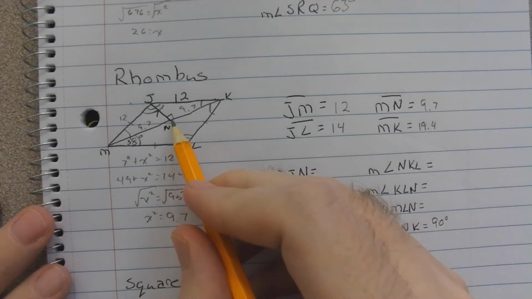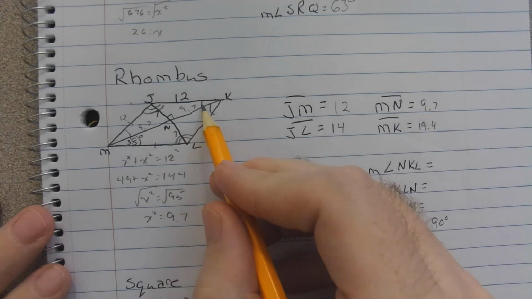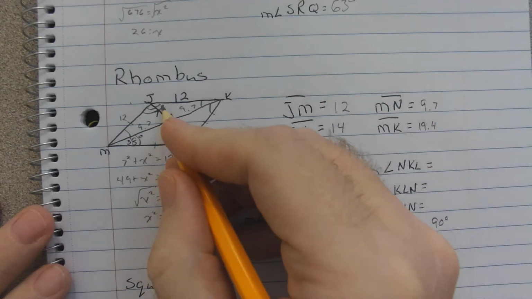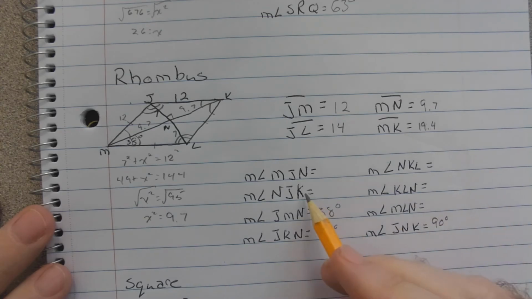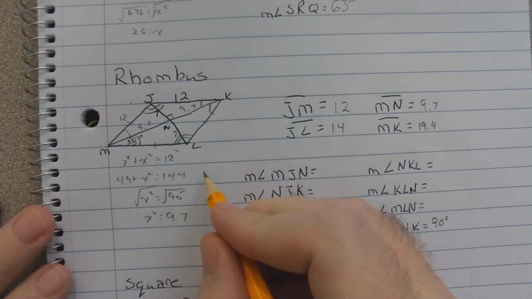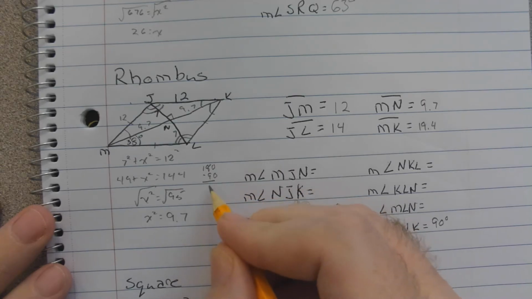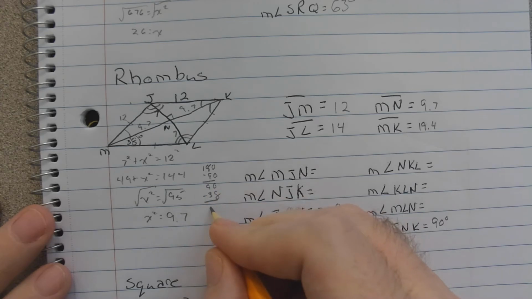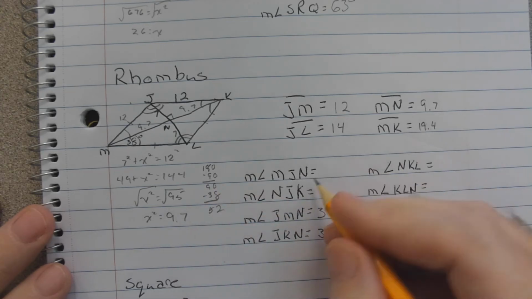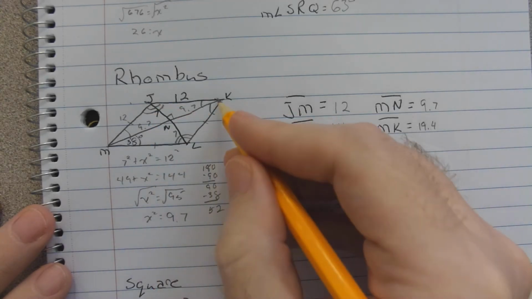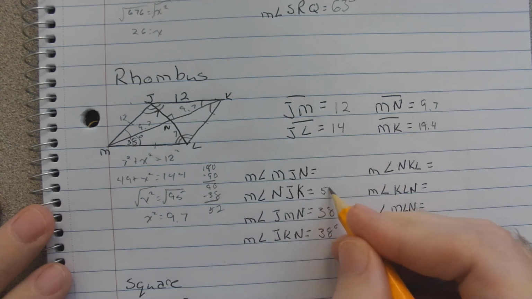So that tells us that this is 90, that's 38. So then to find NJK, or this one, we do 180 minus 90, minus 38 and get 52. So NJK is 52 degrees.